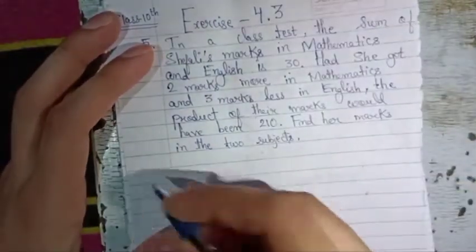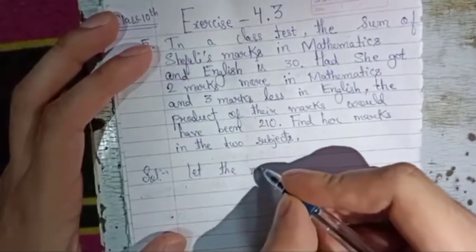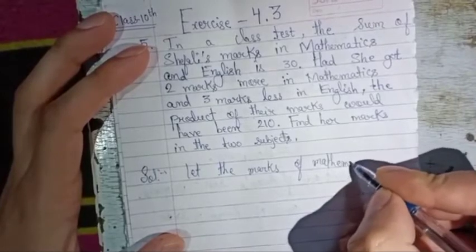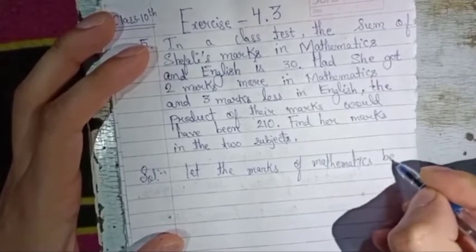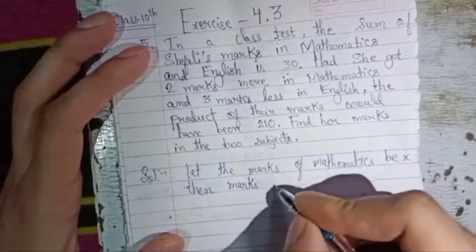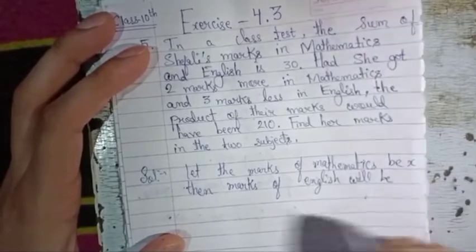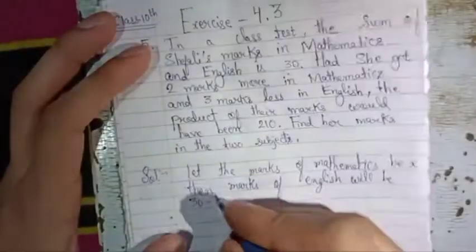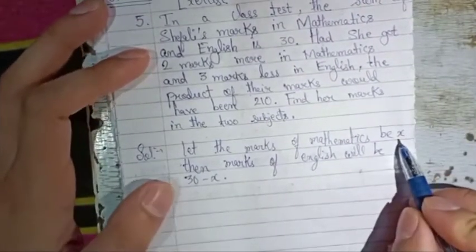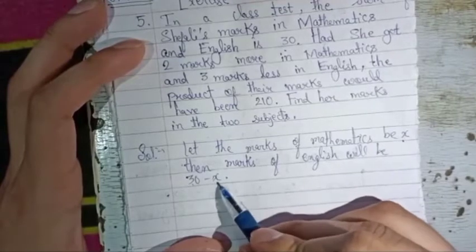So we can assume, let the marks of mathematics be X. Then marks of English will be 30 minus X. Since their sum is 30, if the marks of mathematics are X, then marks of English will be 30 minus X.